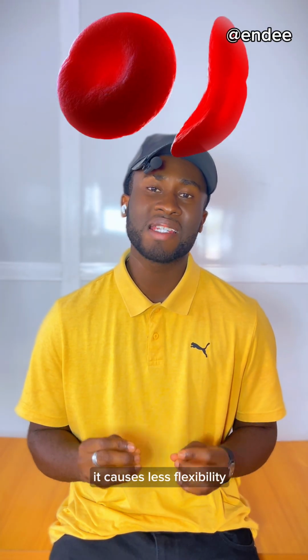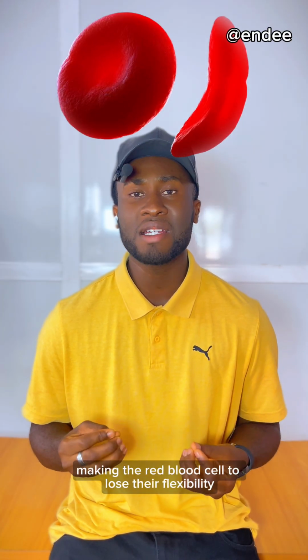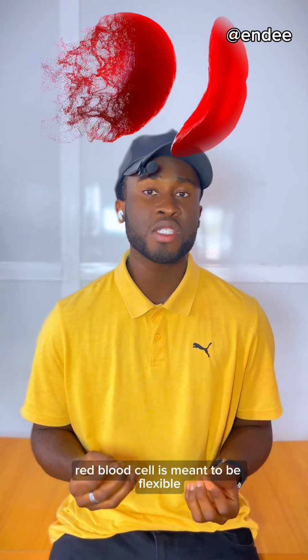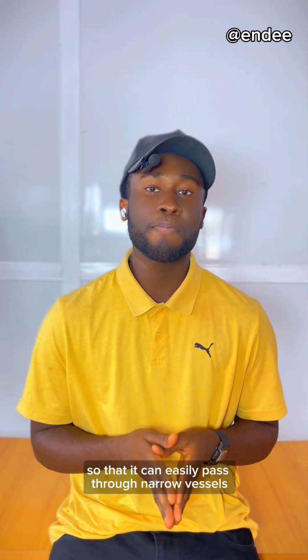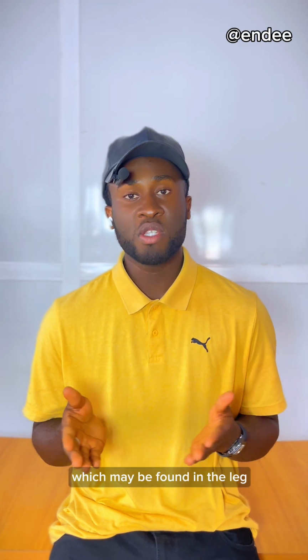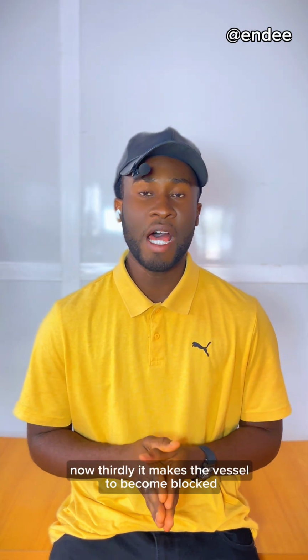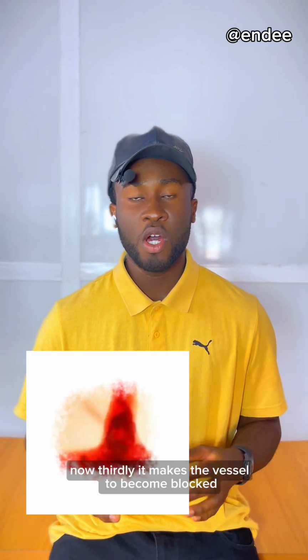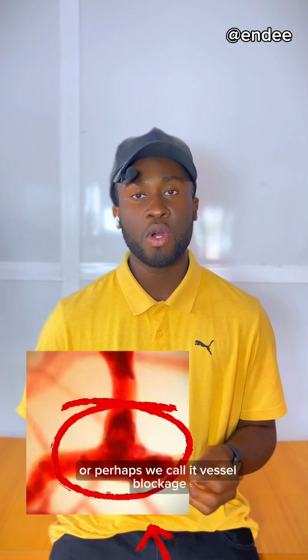Secondly, it causes less flexibility, because a normal red blood cell is meant to be flexible so that it can easily pass through narrow vessels, which may be found in the leg. Thirdly, it causes vessel blockage.